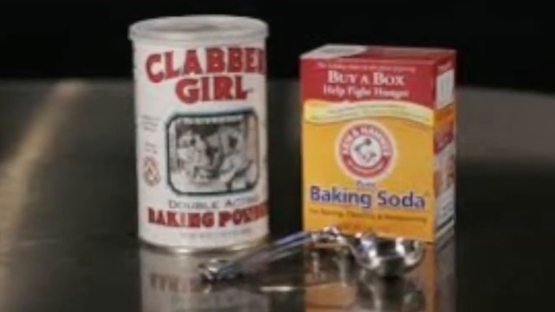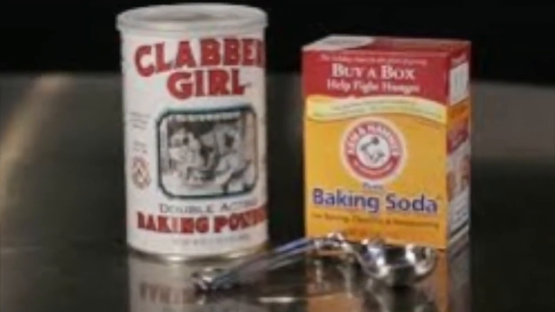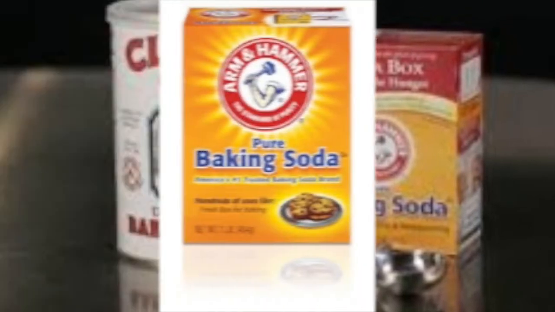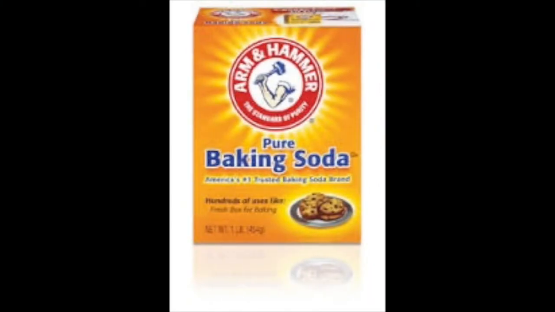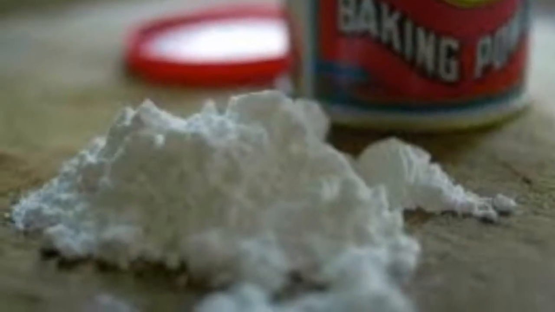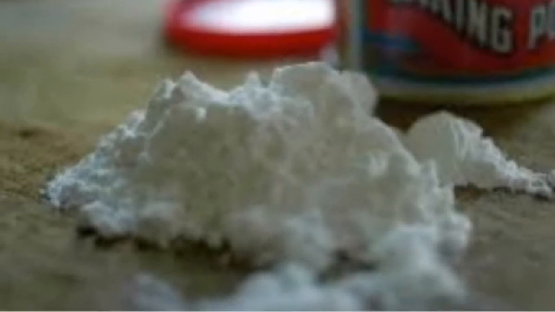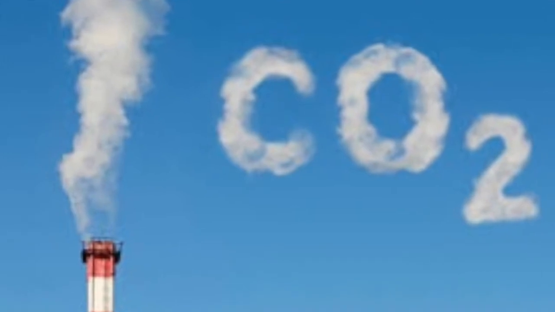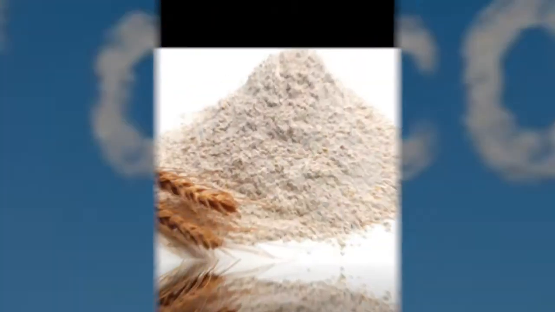Lastly, there is the chemical leavening agent baking soda and baking powder. Chemical leavening is the reaction of a leavening base, such as baking soda, with a leavening acid, such as sodium aluminum sulfite, in the presence of moisture and heat to produce carbon dioxide gas.